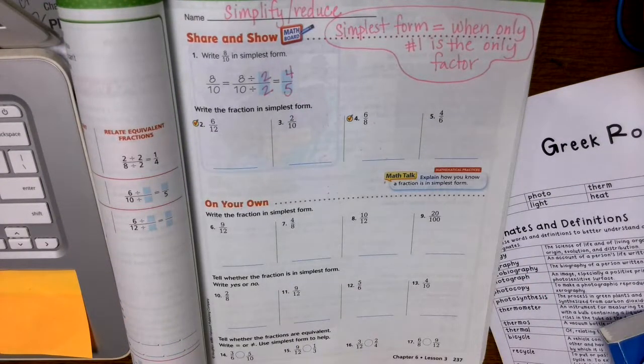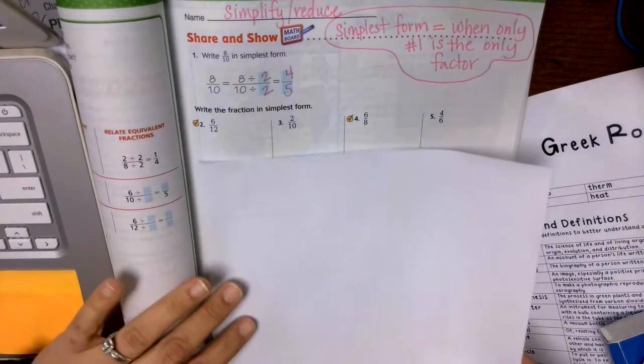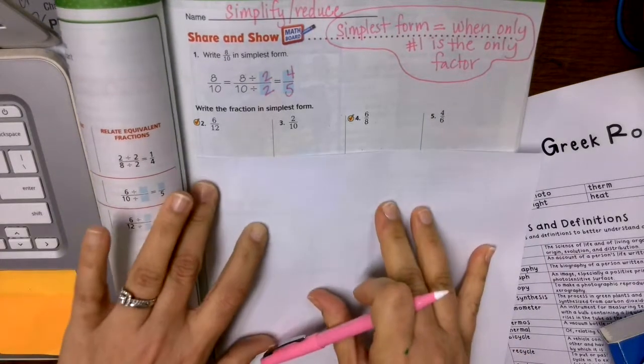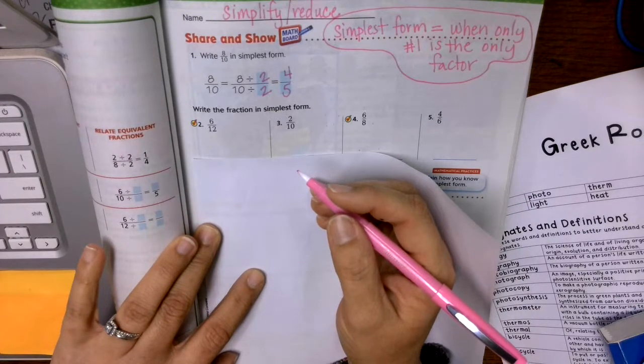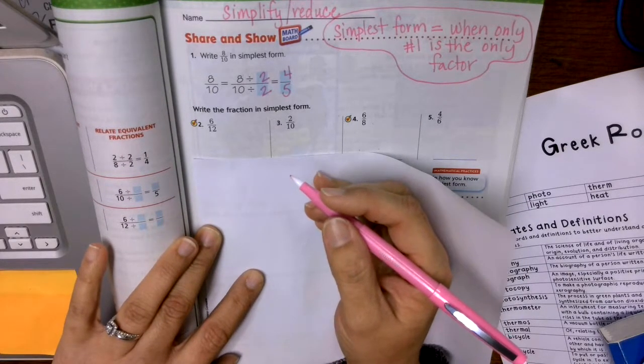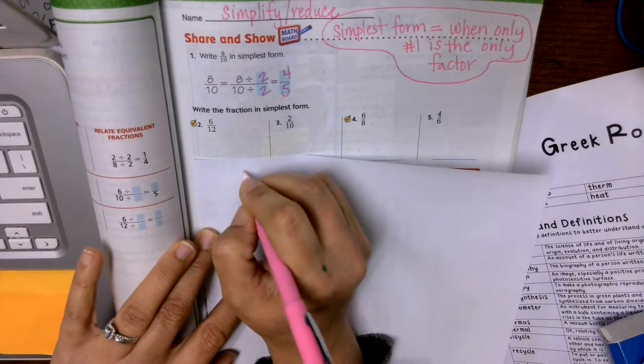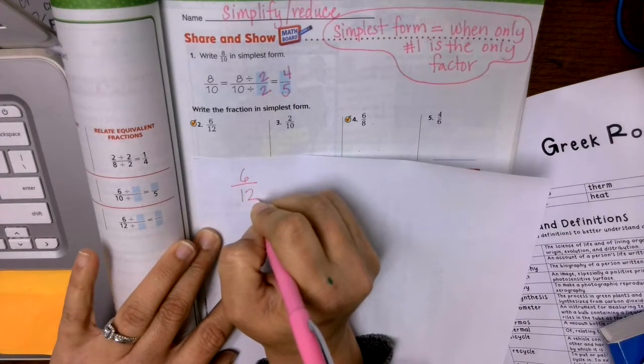All right, we're going to do another one together, okay? Let's take a look. I got to find me a sheet of paper here. I ran out of that one. Let's take a look at number 2. Well, first of all, number 2 should be pretty easy just to look at because anything where the numerator is half of the denominator, we know is going to be equal to 1/2. But we're going to go through the steps first. So we're going to write 6/12.